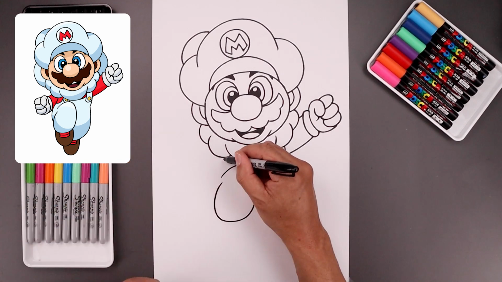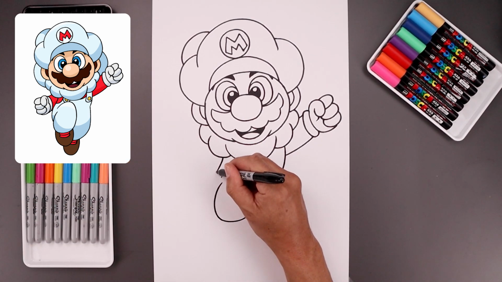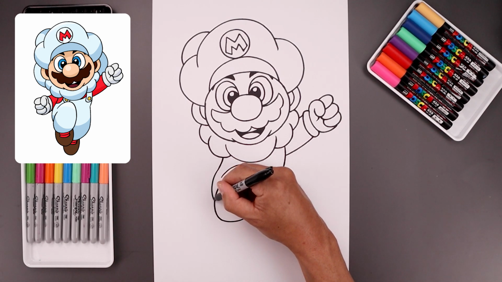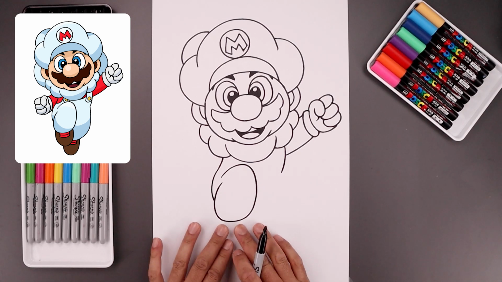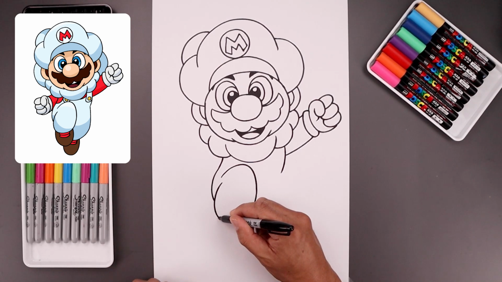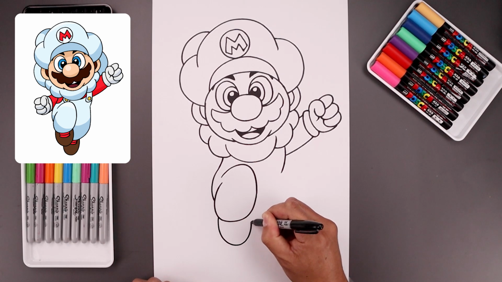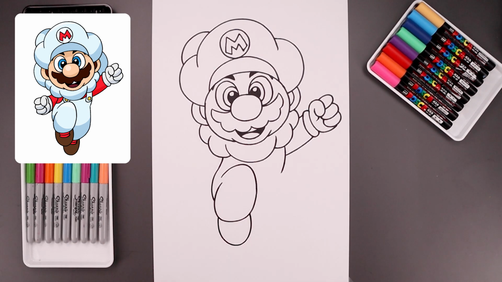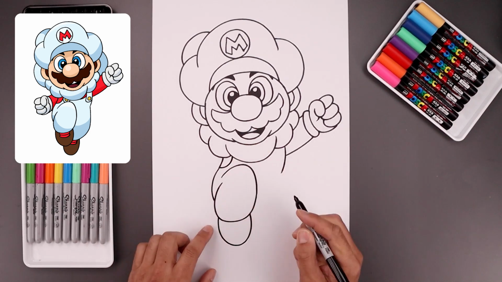Let's go over toward the left side, bend the body, coming down and out. I'm going to round out the hip, and then pull that in toward the side of the leg. And layer the top of the foot in underneath the leg. Let's start back over on the left, come down like an oval, and then bend that up. Now over on the left side, let's draw the edge of the pant, coming in and then up.